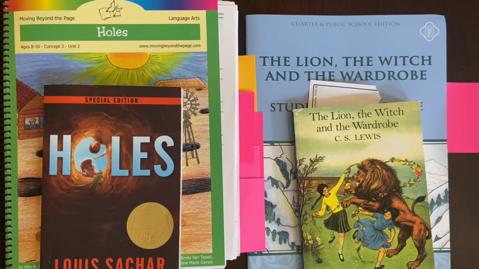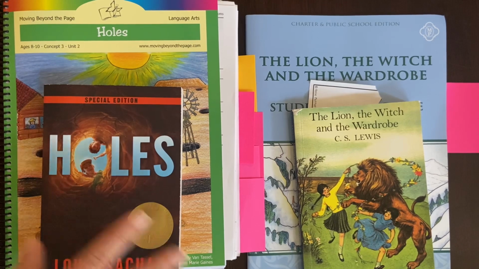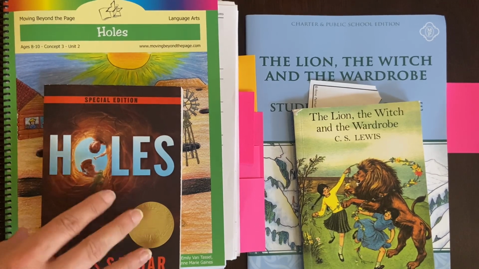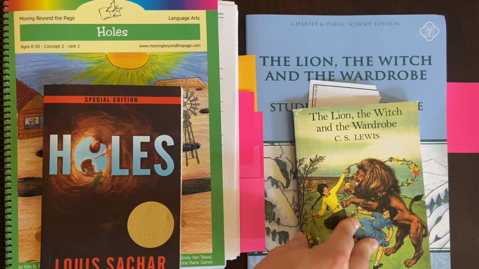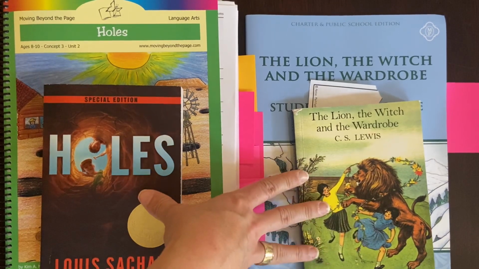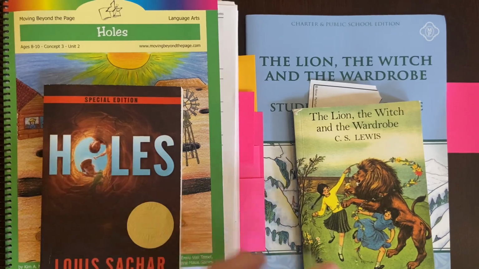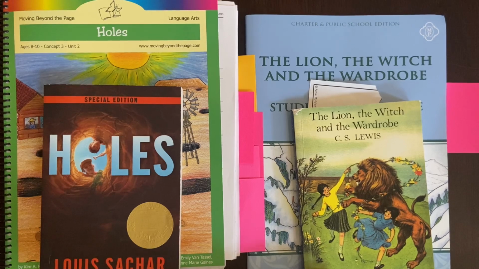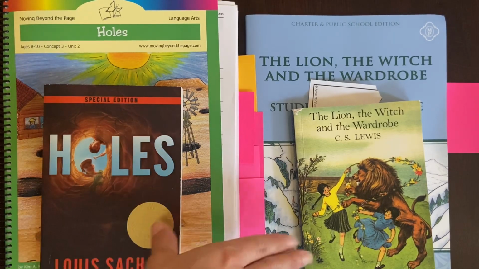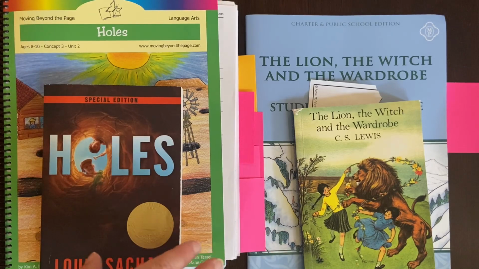All right, so we are going to be looking at the difference between a Moving Beyond the Page literature unit and a Memoria Press literature unit. As I was preparing for this video, it turns out that Moving Beyond the Page actually also has a Lion, Witch, and the Wardrobe literature unit. I do not have that, so I'm not going to be able to show you that today, but that just goes to show you these are somewhat comparable.